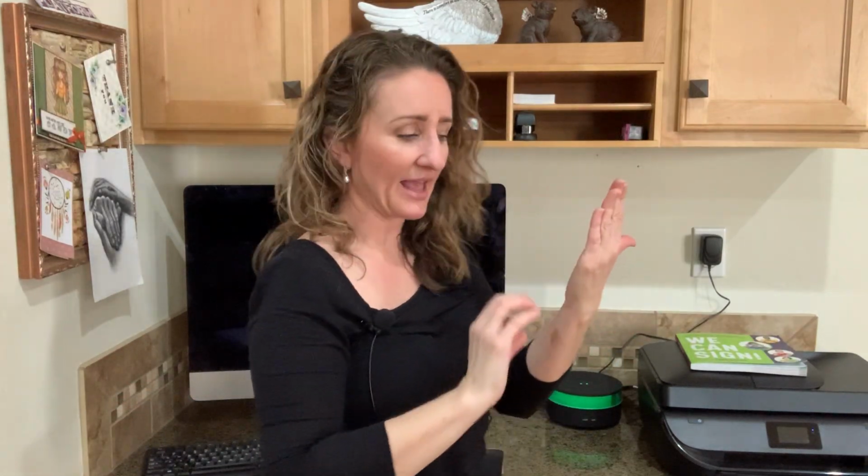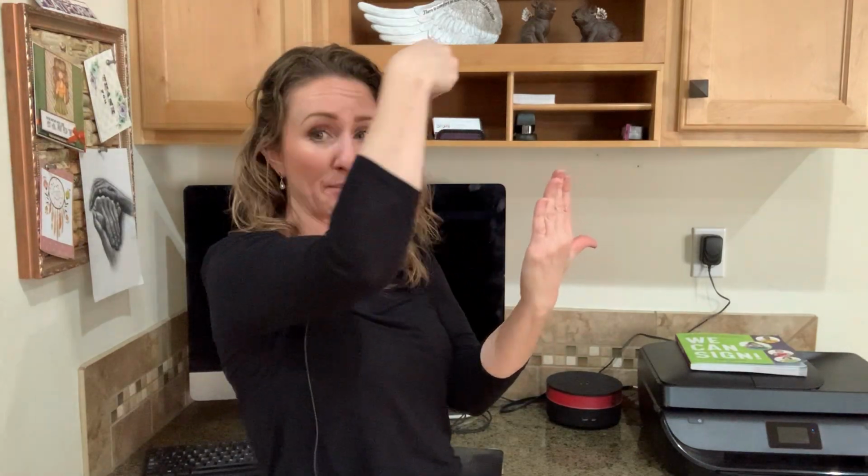Okay, let's see. The sign for calendar. The older sign is with a C. Think of like this being a calendar, the page going up the front and down the back. A lot of people now sign calendar more like this though, like you're lifting a page and turning it to the back. Calendar.